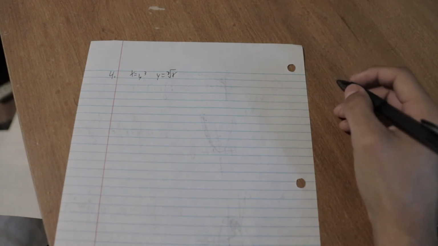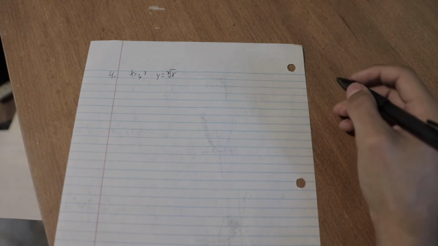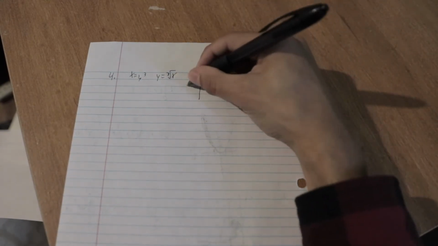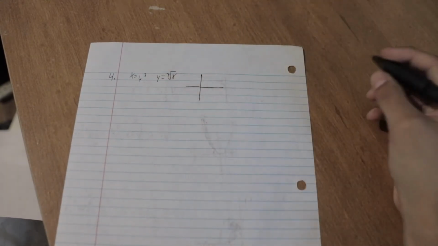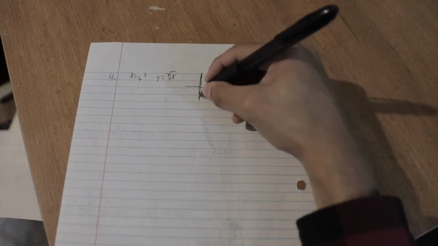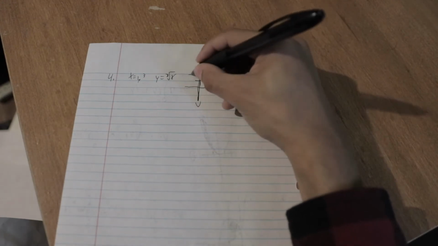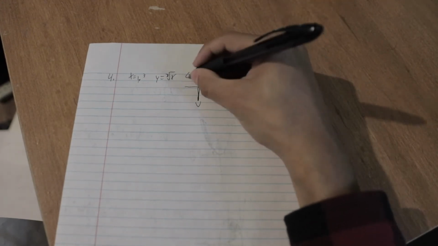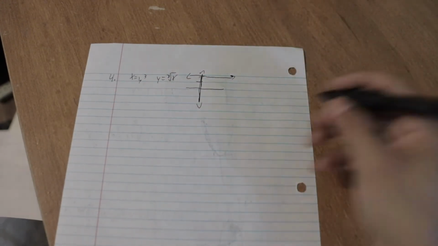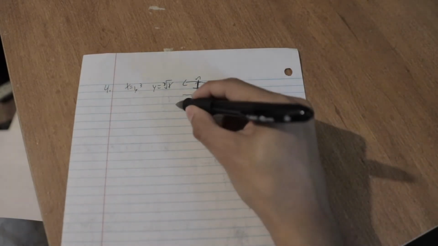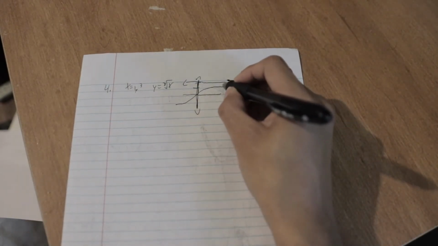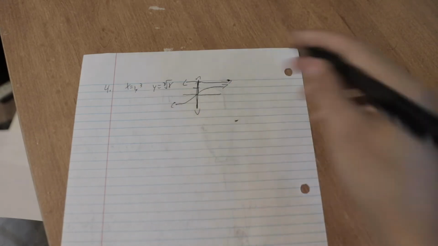And yeah, that's it. And we're just going to graph those. x equals 0 is just the y-axis. y equals 2 looks like this. And we have the equation cube root of x, which looks something like this.